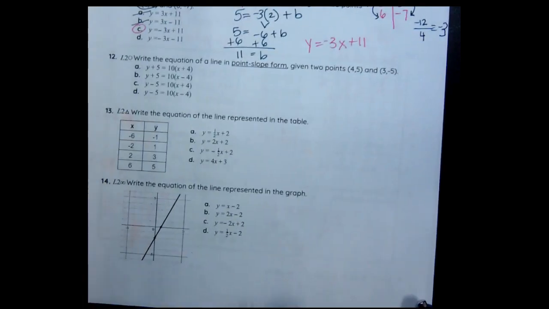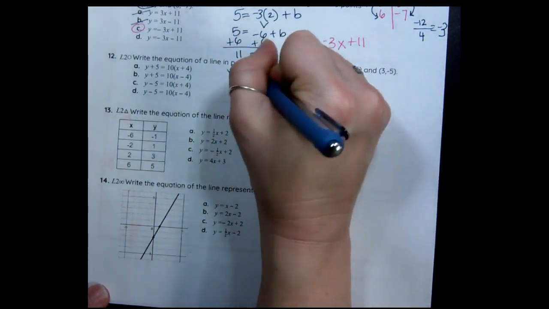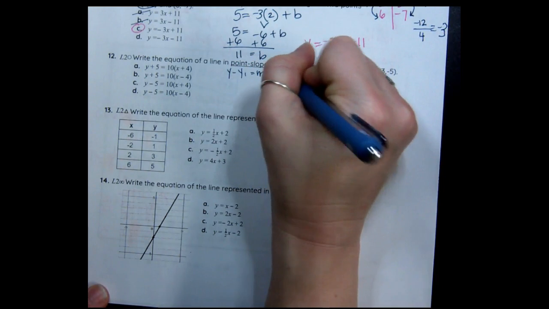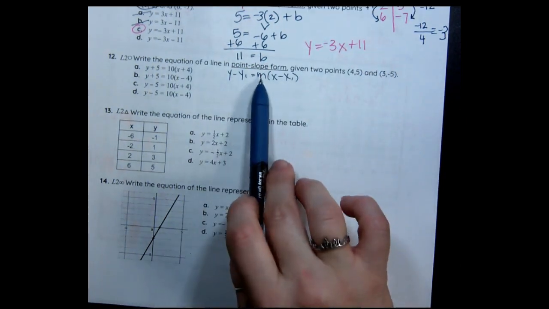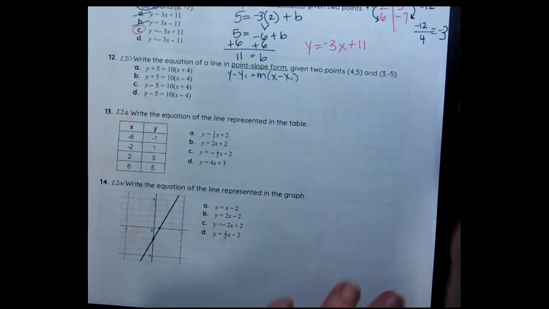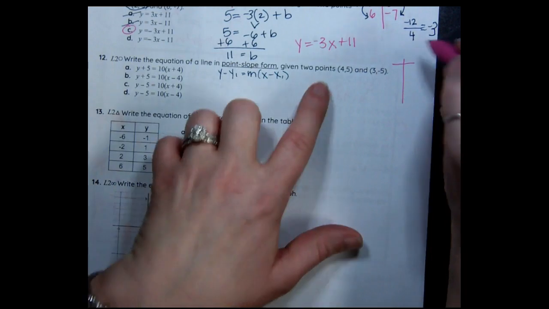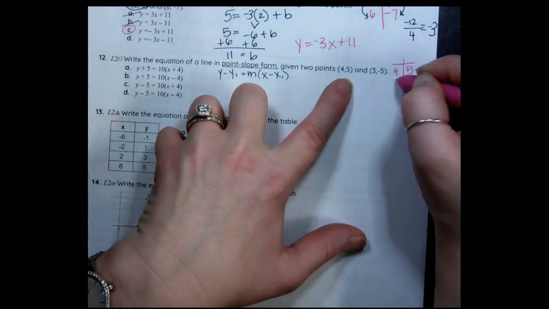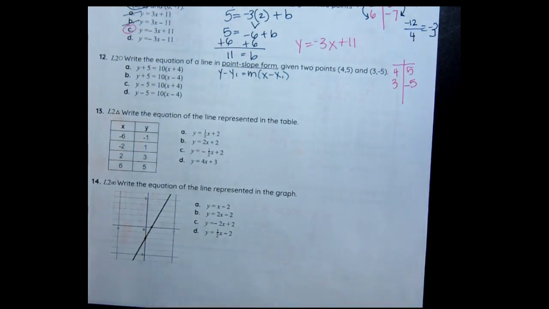Point slope form. Point slope form is y minus y1 equals m x minus x1. And again, we have to have a slope, and we don't have one. So we have to go find our slope. So here's my points. 4, 5, 3, negative 5. How do I get from 5 to negative 5?